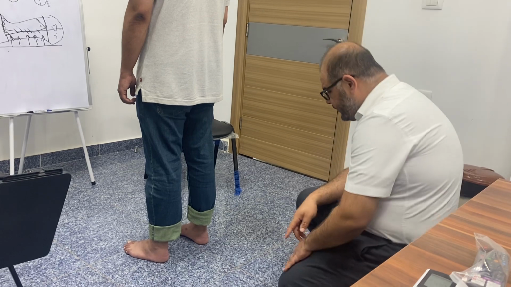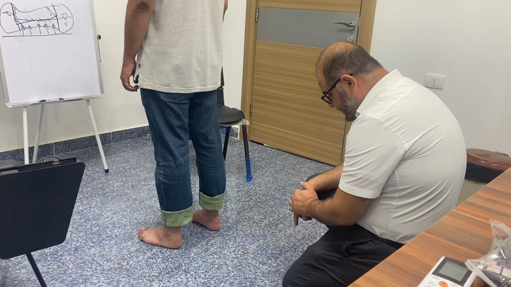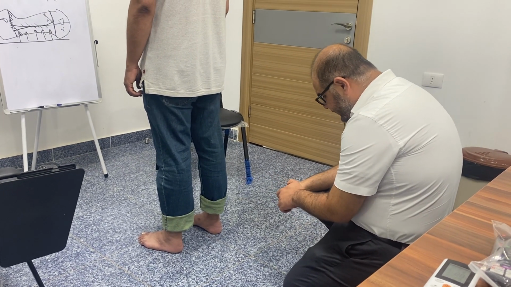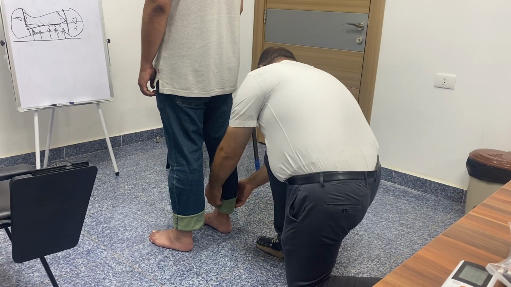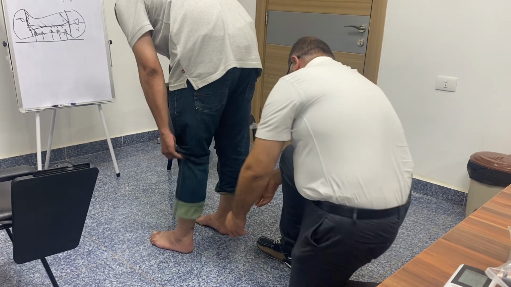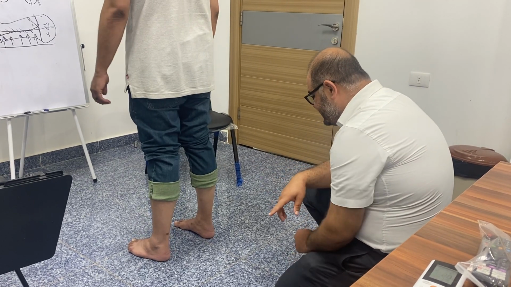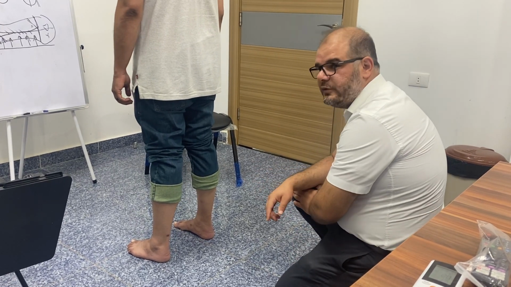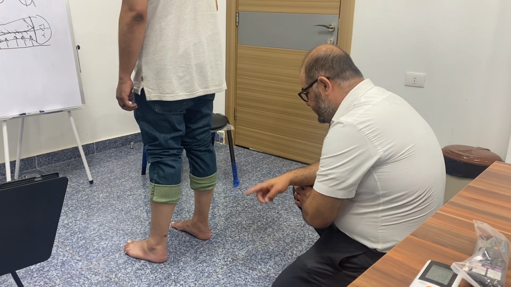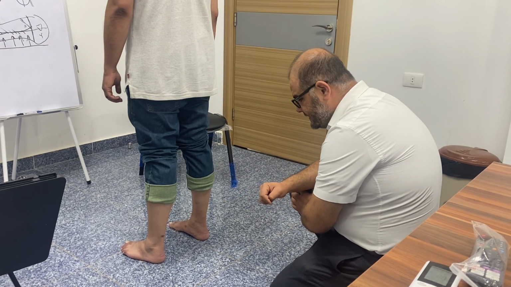So I'm looking from the back. I can see that the patient is having 5 degrees of heel valgus bilaterally. Okay, and very important to say that the patient doesn't have too many toe sign. It's very important to mention that. So too many toe sign is negative in this patient.